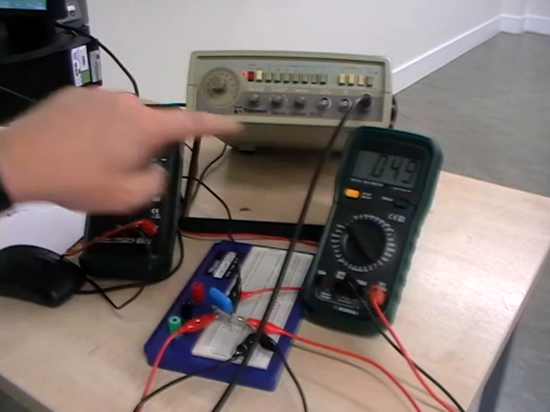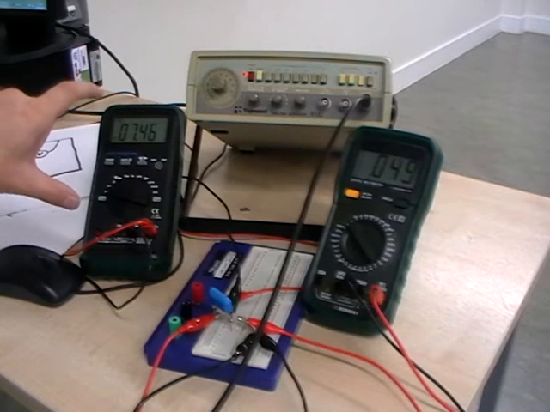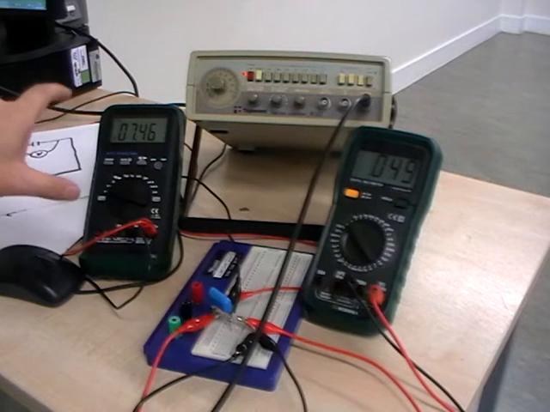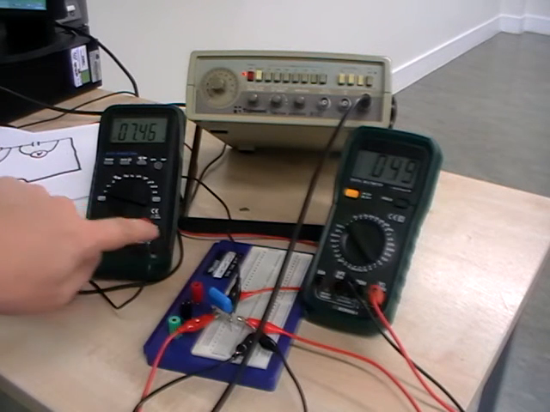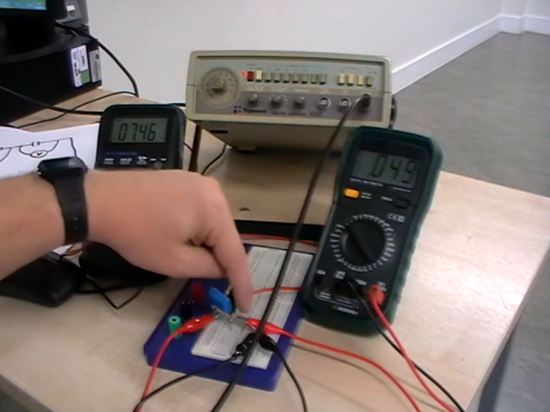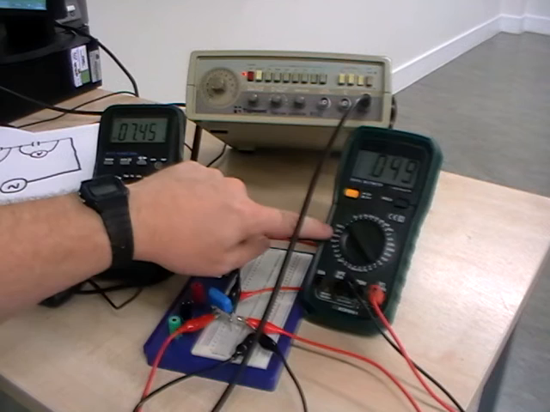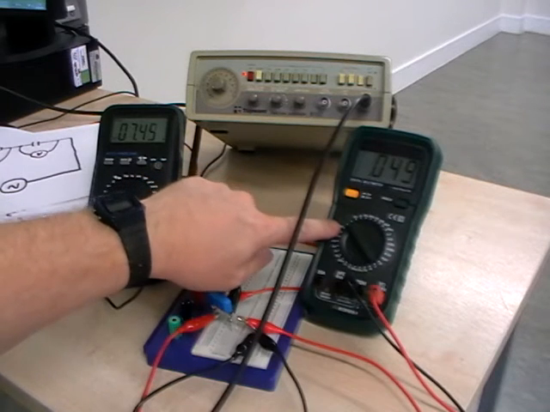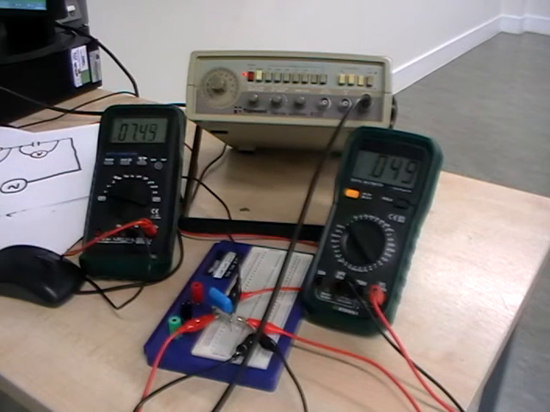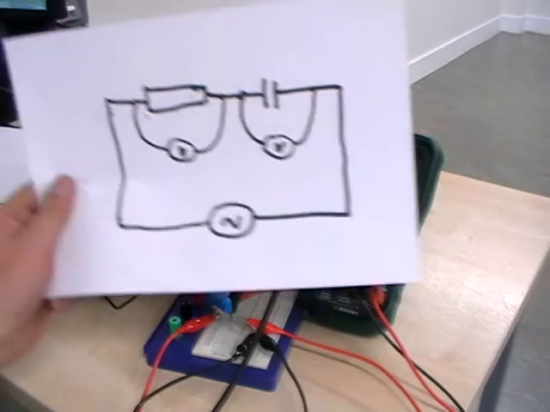We've got two multimeters. They're both set to read AC voltages. The one on the left is connected across a capacitor, so we can read the voltage across a capacitor, and the one on the right is connected across a resistor, so we can read the AC voltage dropped across a resistor. And then that thing here is an old signal generator. I haven't checked it out, so I'm not quite sure how precise it is, but we'll see during the demonstration how well it works.